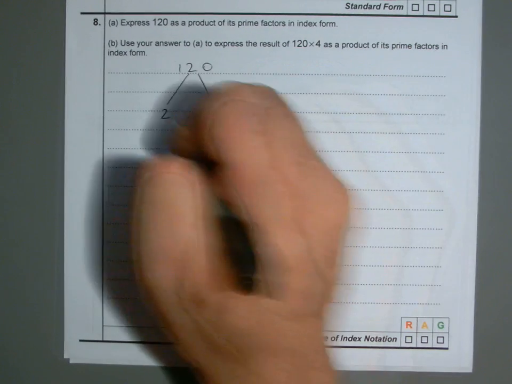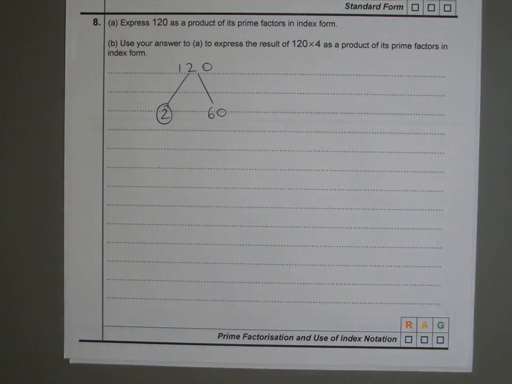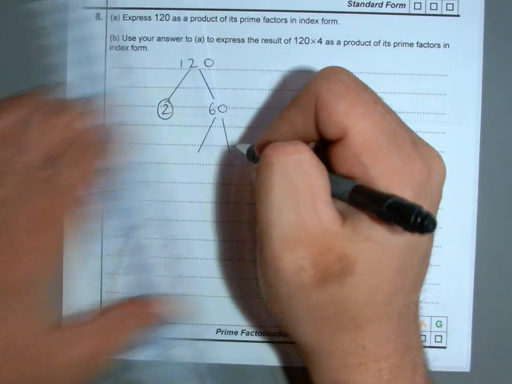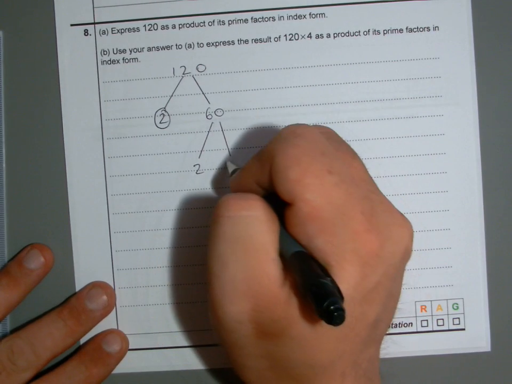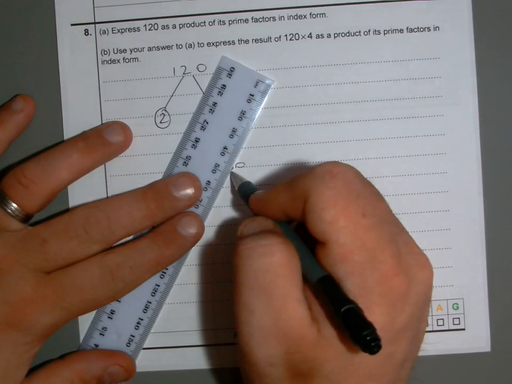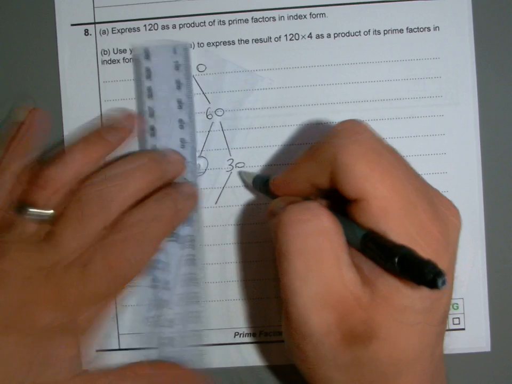2 goes into it nicely, so we know 2 is prime. And we branch off from 60 then, because clearly 60 is not prime. And we know 2 goes into 60. So we halve it, it goes 30, so 2 is prime. 30, well, again, 30 is not prime.